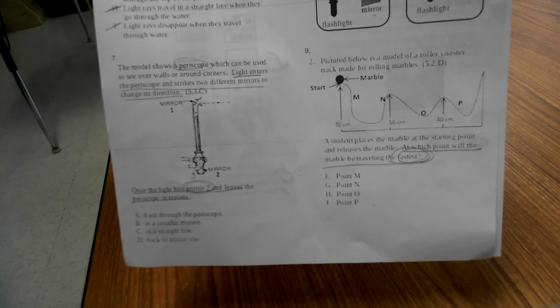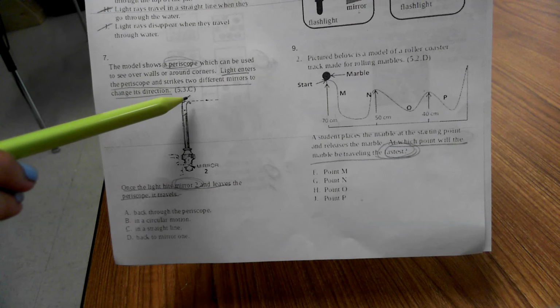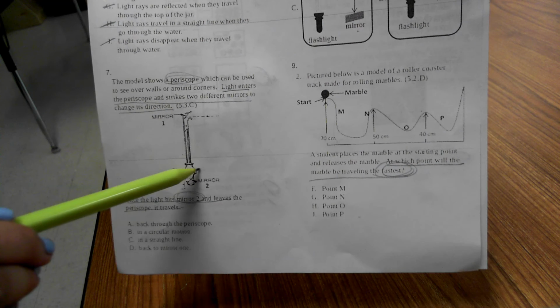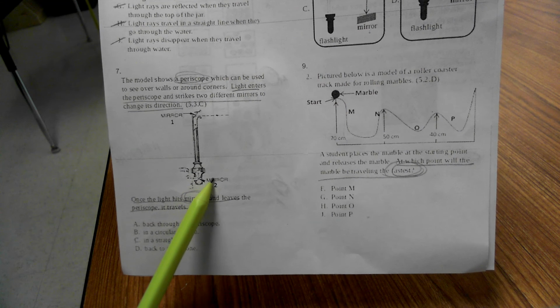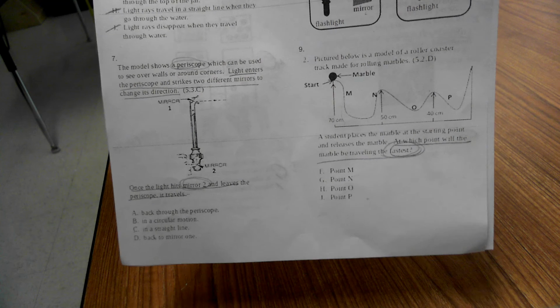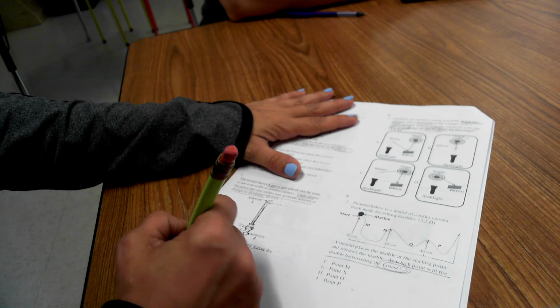Number 7. The model shows a periscope which can be used to see over walls or around corners. We saw these when we did our light unit. Light enters the periscope, strikes 2 mirrors. So here's mirror 1, mirror 2, to change its direction. Once the light hits mirror 2, it leaves the periscope and travels where? Well, once it leaves mirror 2, it travels in a straight line for you to see it. So that is answer C.